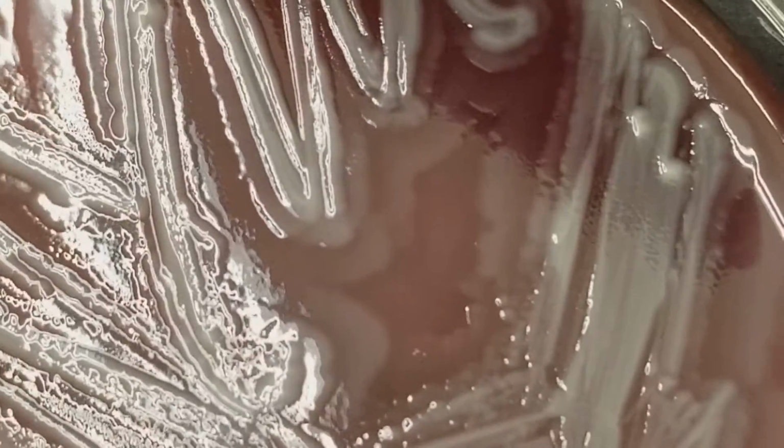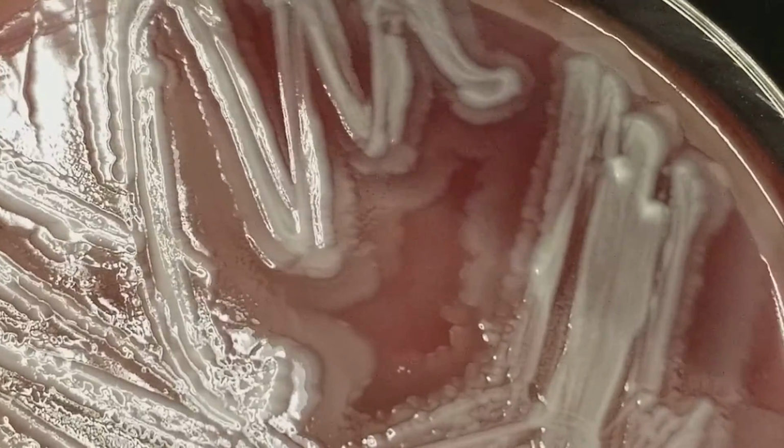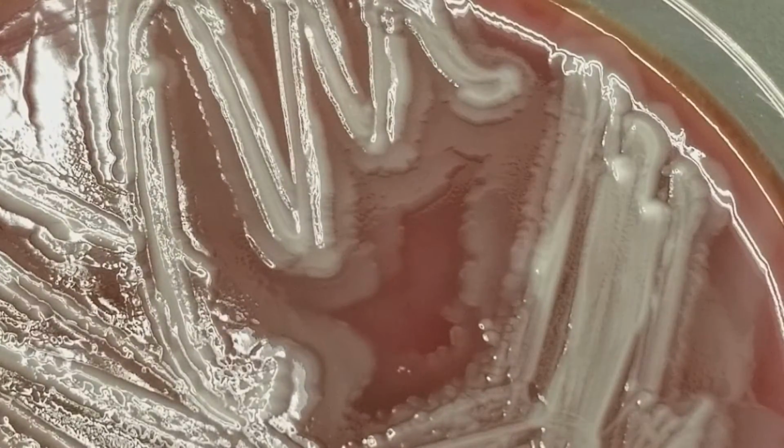And I think this is Proteus. Yes, this is Proteus mirabilis. It's a big, big swarmer. When we look at wound infections and the primary setup, we usually use different plates that try to inhibit Enterobacteriaceae family bacteria because some of them swarm, just like Proteus does.